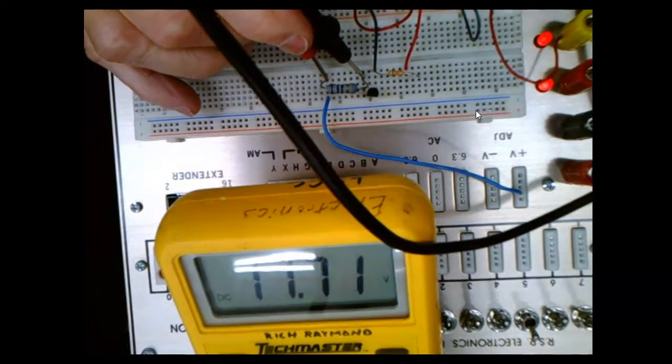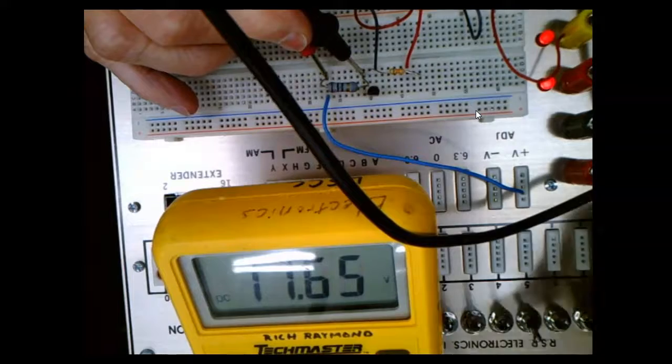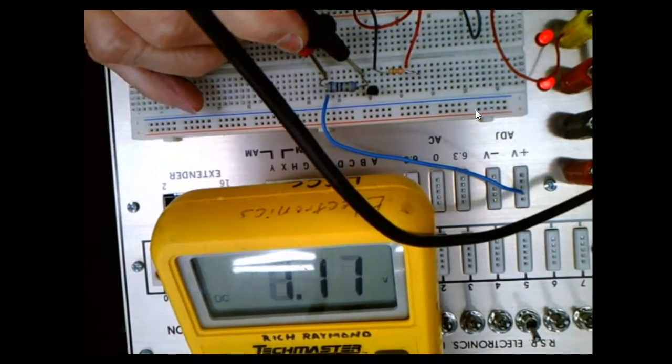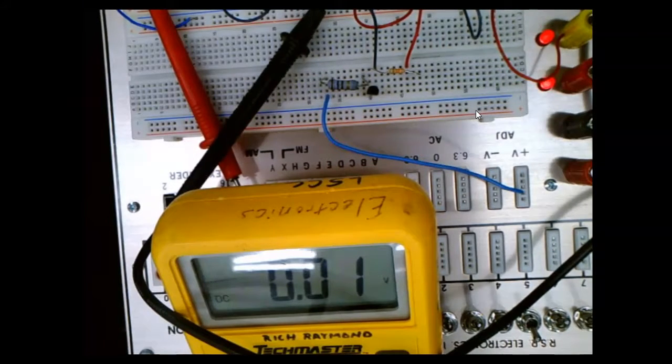And it's measuring 11.7 millivolts. So let's double check. So 50 microamps, what did we get for 2 volts VR2? 4 volts, 6 volts, 8 volts. Okay. What current do we get for 2 volts?